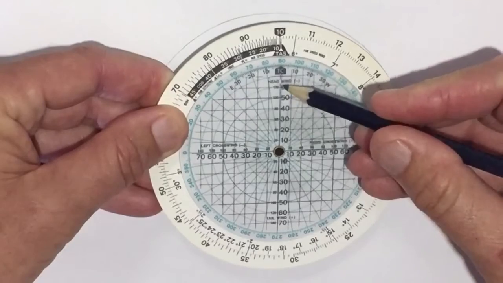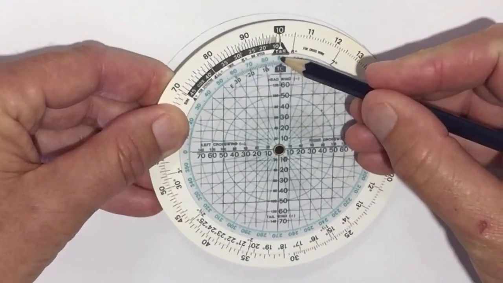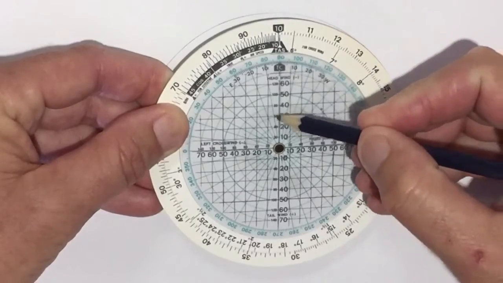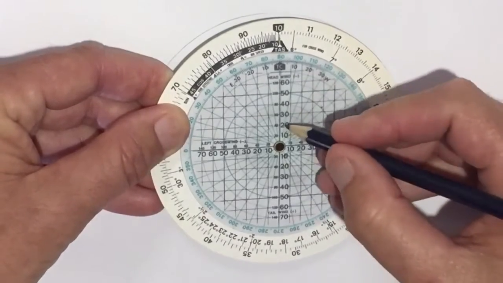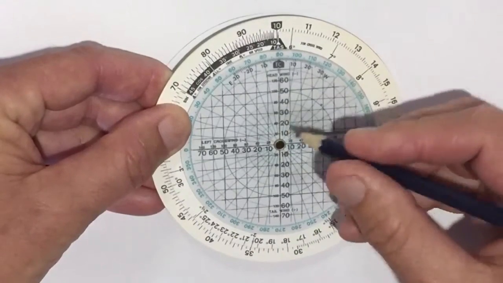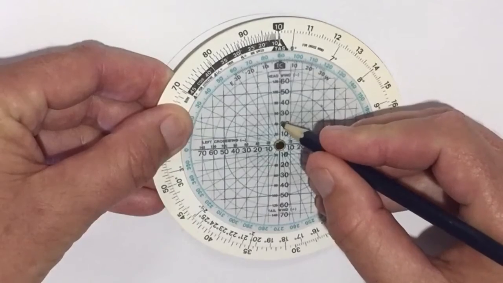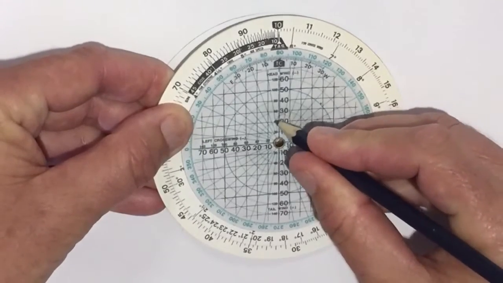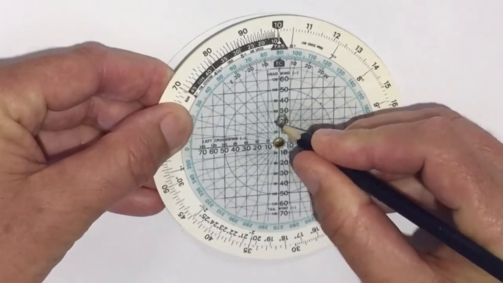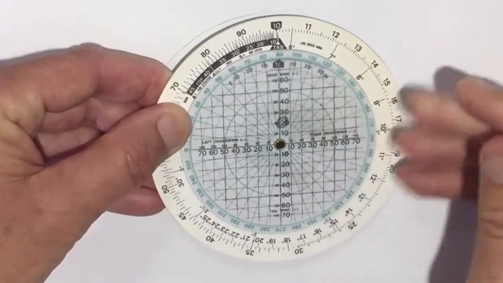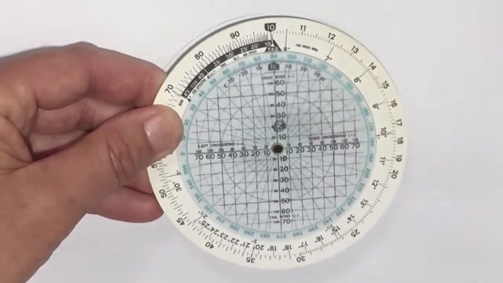Now we have to write the wind speed. So the wind is coming from 090, so it's going to be a headwind if you were heading 090, and we put the wind speed on this scale. So let's say it's 20 knots. Now I could put a dot there, but a dot's very hard to read. So what you do is you put a circle. Try and do a circle where the middle of the gap is the wind speed. Now we've indicated a 090.